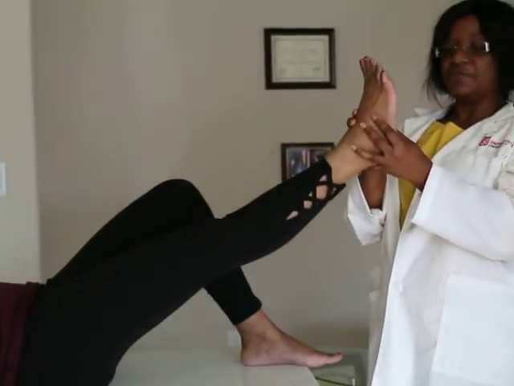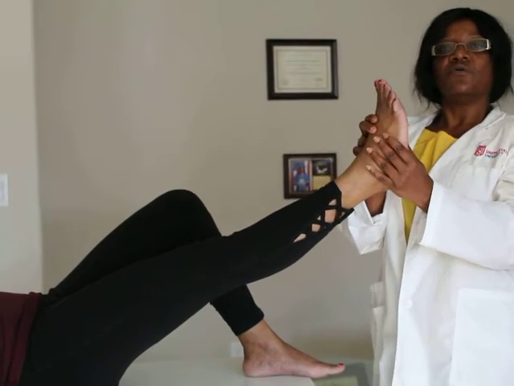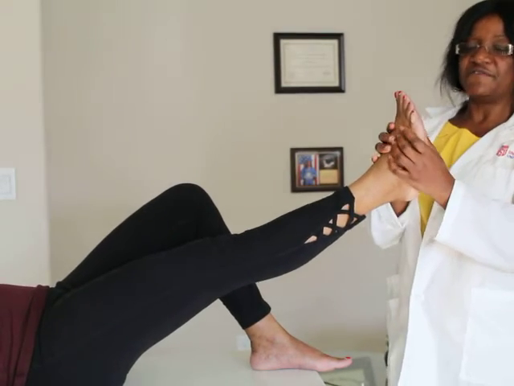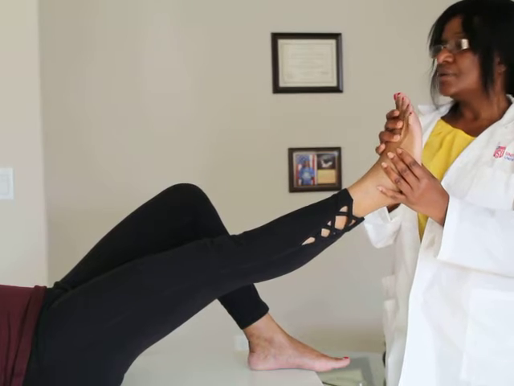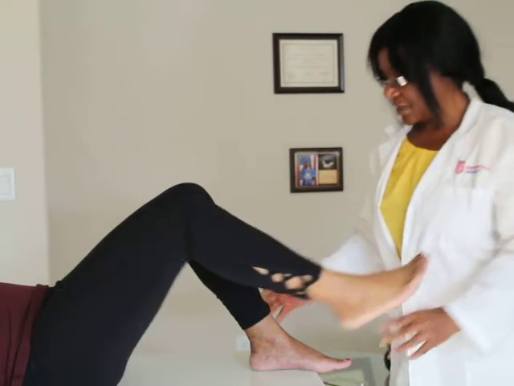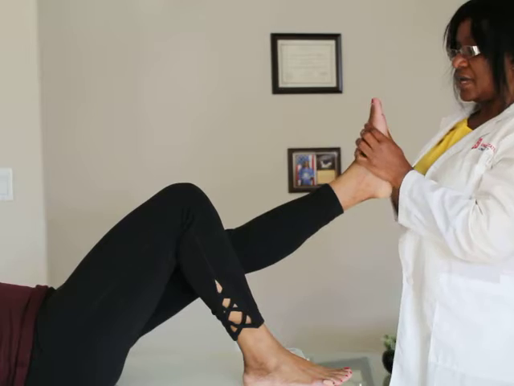So I'm palpating for the plantar fasciitis. This is usually common with people who stand for a very long time in their job. I'm asking the patient, do you have any tenderness or pain? Yeah. While I palpate, I'm going to do the same on the other foot. I'm going to ask about any tenderness or pain as I palpate down. Yeah.